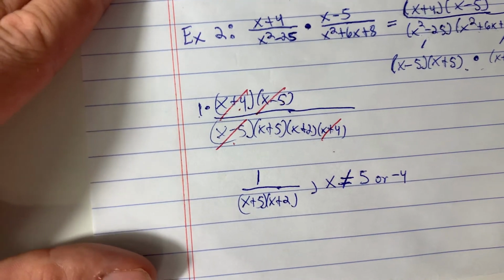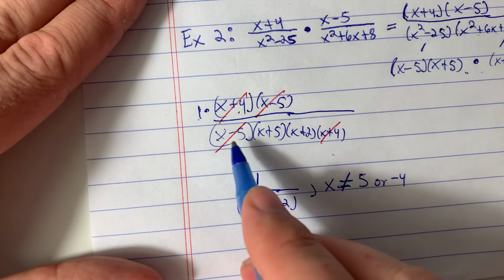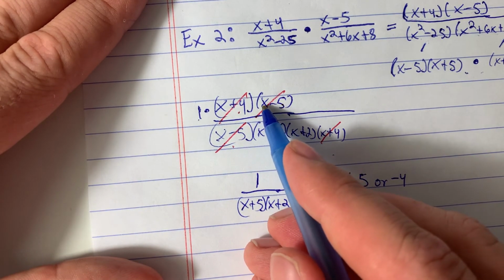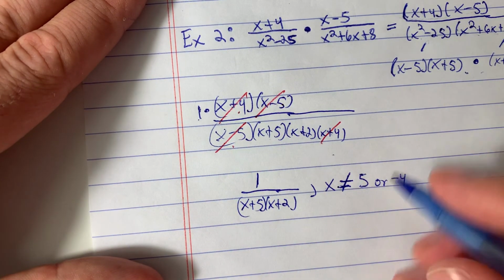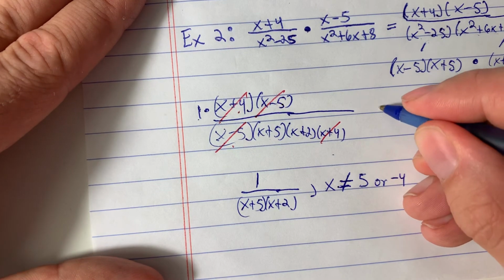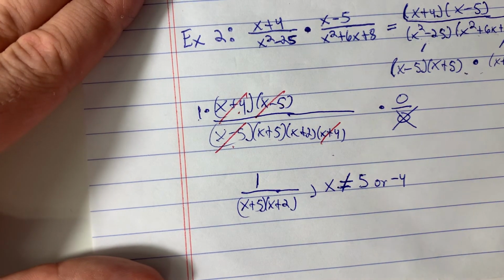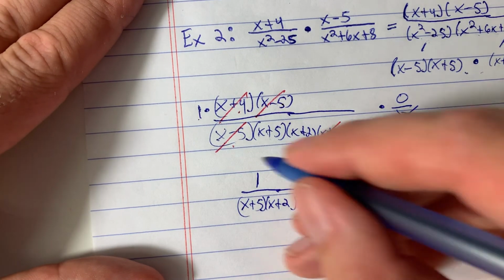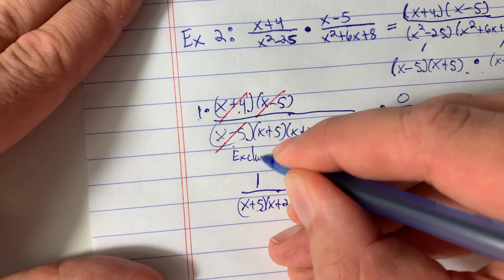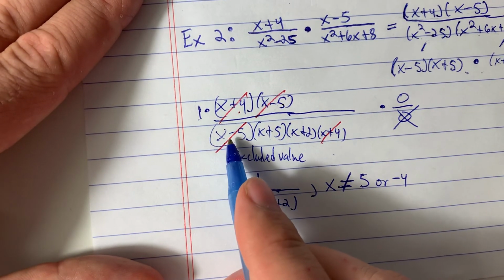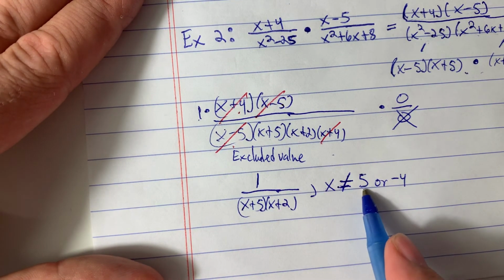And there are a couple different ways to write this. X cannot equal 5 because before we had times x minus 5 divided by x minus 5. And if x were to be 5, we would get times 0 divided by 0. And we are never allowed to divide by 0. This is called an excluded value. And when we cancel it out, we need to make sure that the excluded value still remains.